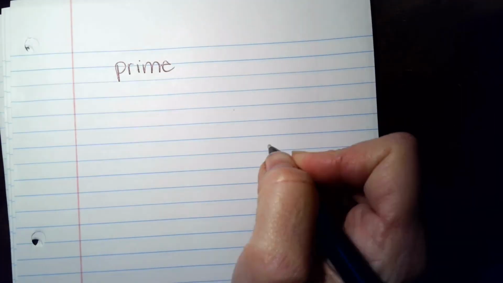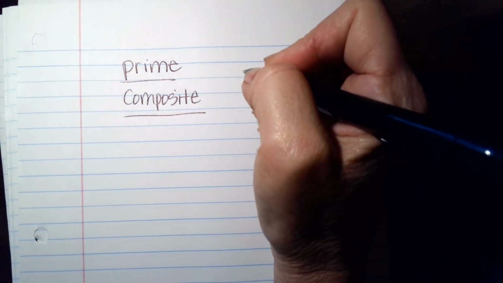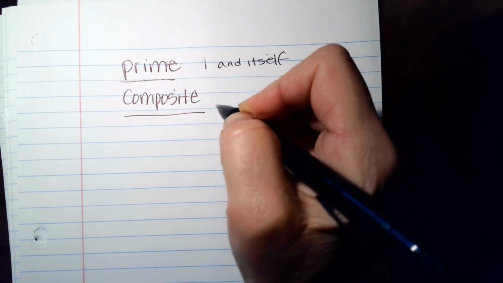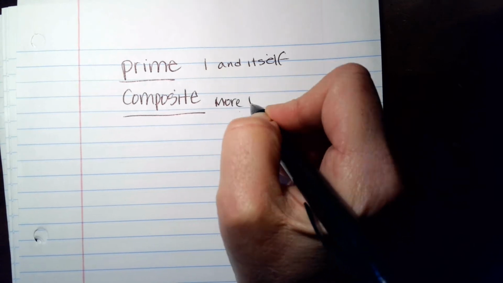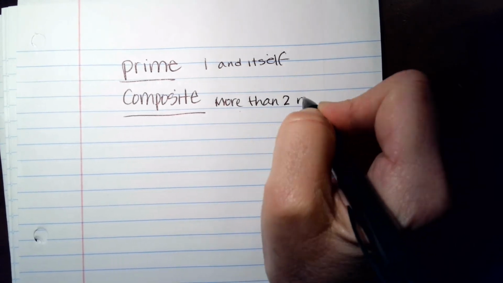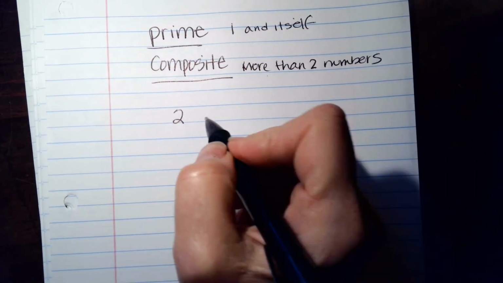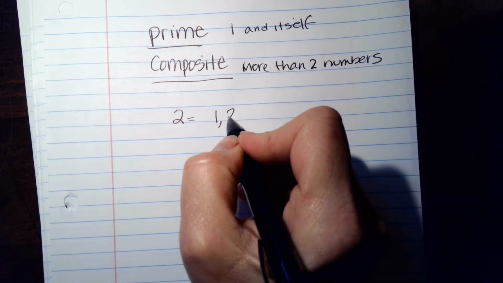Okay, so how do we know whether a number is a prime number or a composite number? A prime number, when you divide it, only has two factors, 1 and itself. A composite number has more than 2 factors. An example of that is the number 2. Can you divide 2 by anything other than 1 and itself?